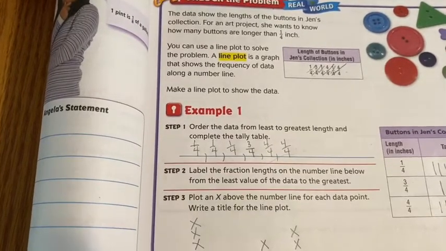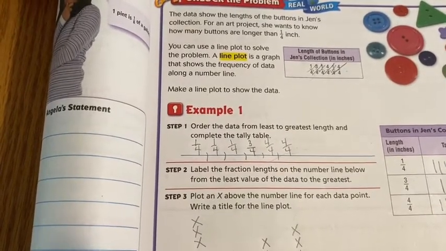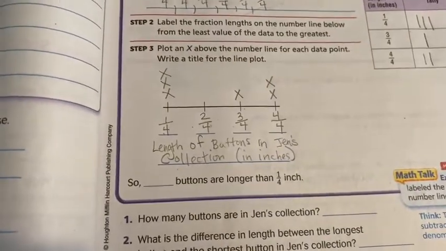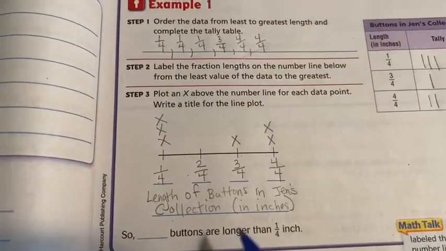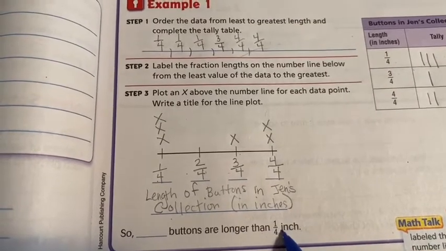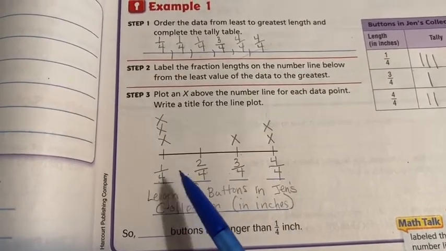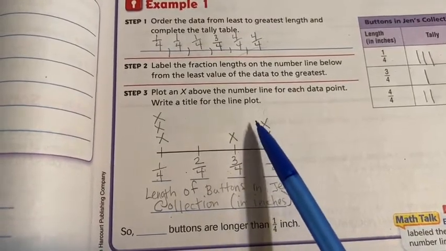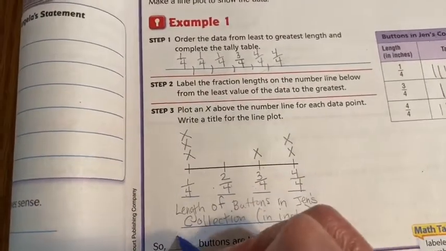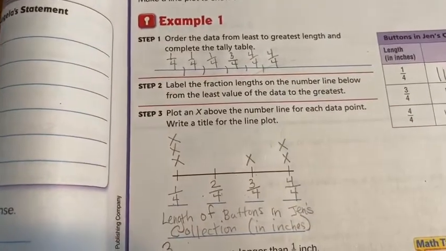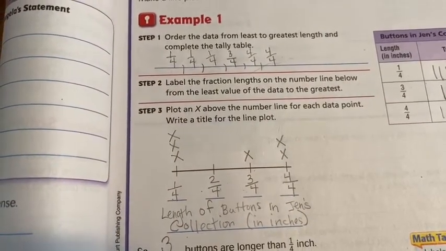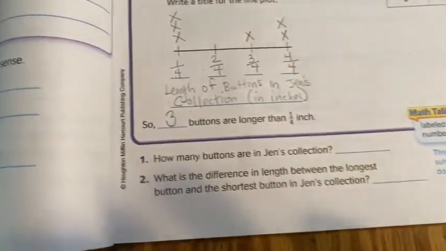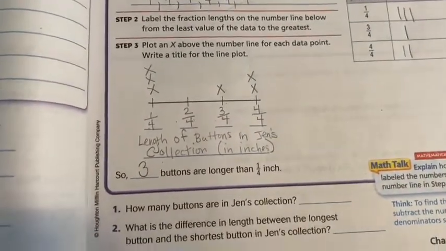So now the question above was, for an art project, she wants to know how many buttons are longer than 1/4 inch. So how many buttons are longer than 1/4 inch? So not 1/4. So you count the X's. 1, 2, 3. So 3 buttons are longer than 1/4 inch. Now there are some more questions at the bottom that we could answer using the line plot.